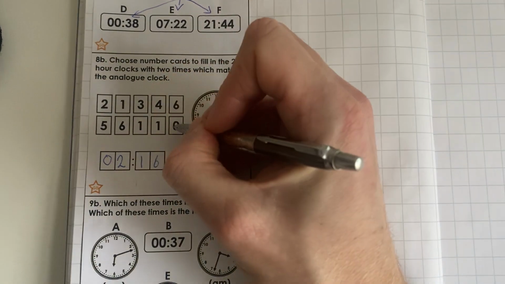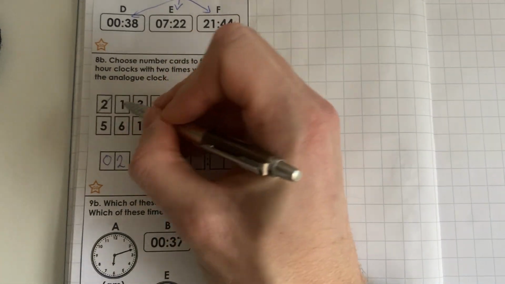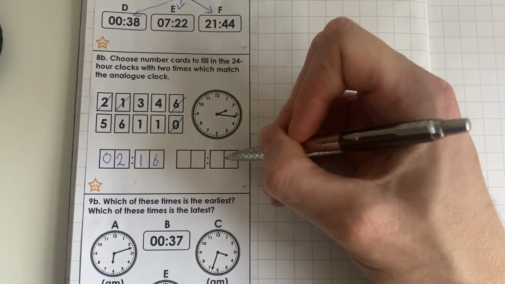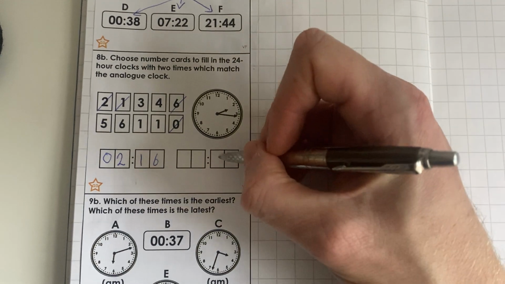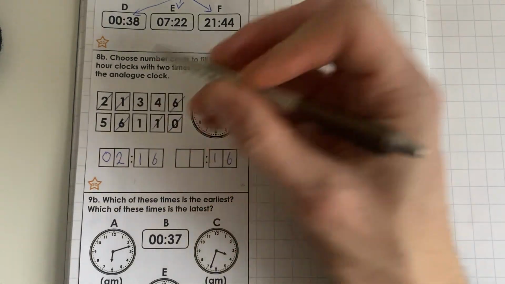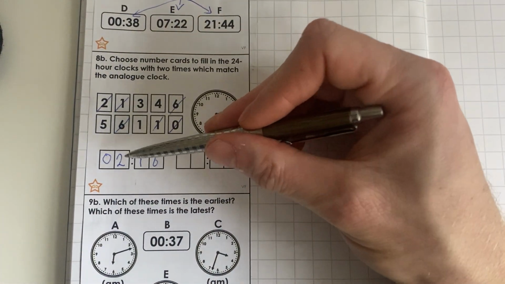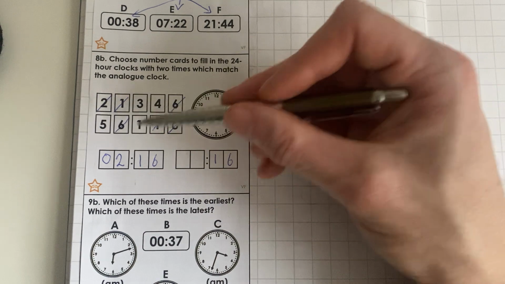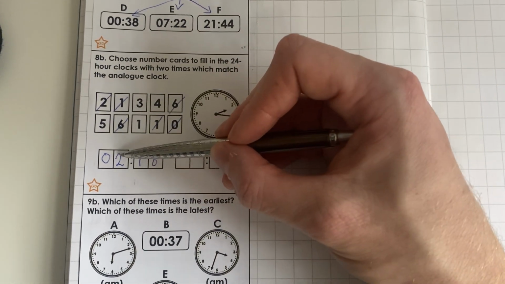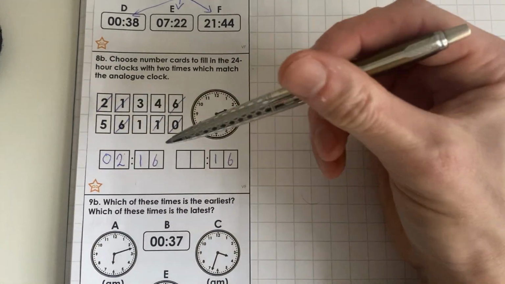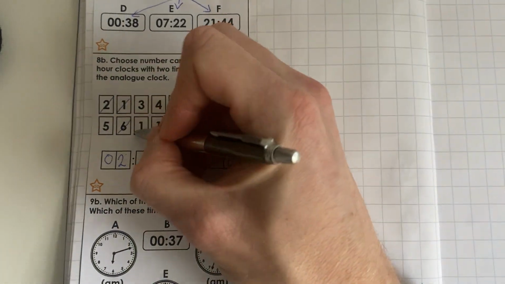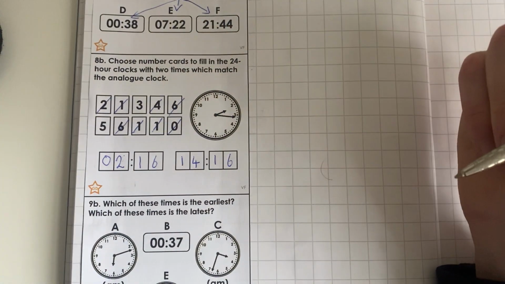Now we've used a 0, a 2, a 1, and the 6. The minutes are never going to change when we're looking at 24-hour clock. The minutes will always stay the same, so we can use 1 and 6 again. We just need to work out what it would say on a digital clock. And remember what Mr. Taylor said, that when we're trying to find out what it would be on a digital clock, we add 12 to 2. 2 plus 12 is 14. So 14:16 is 2:16 in the afternoon.